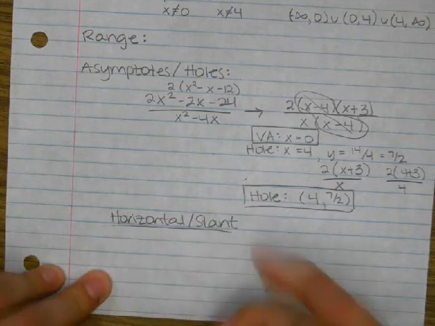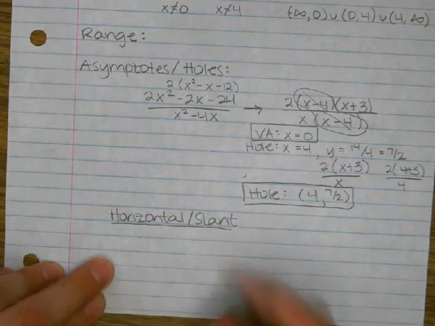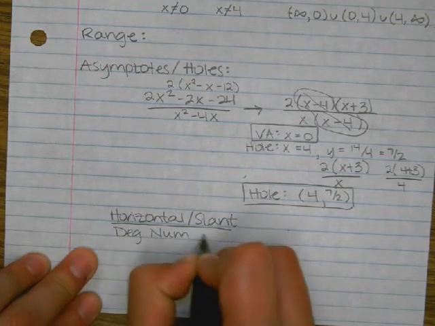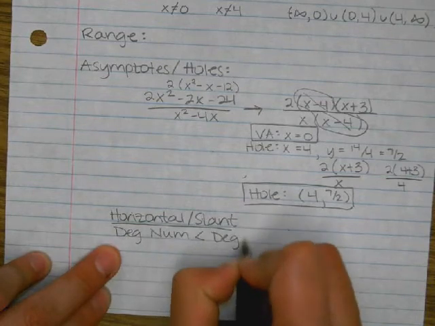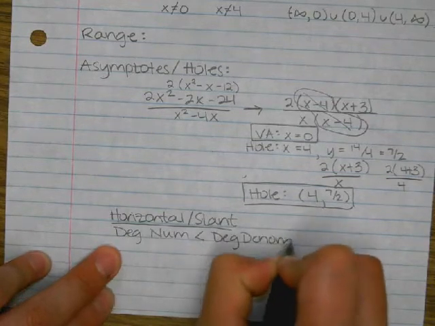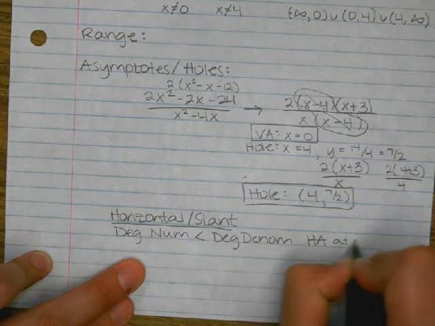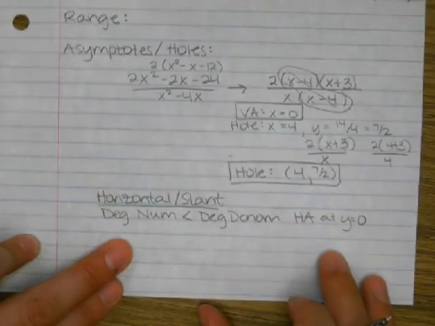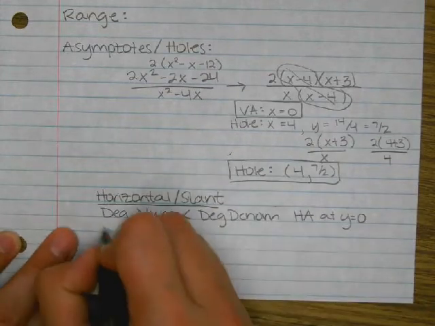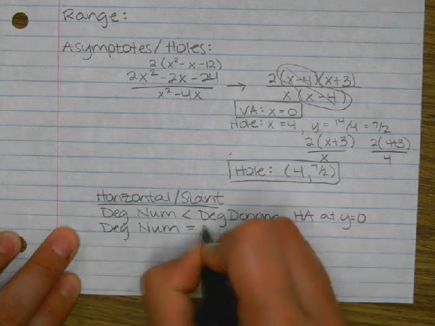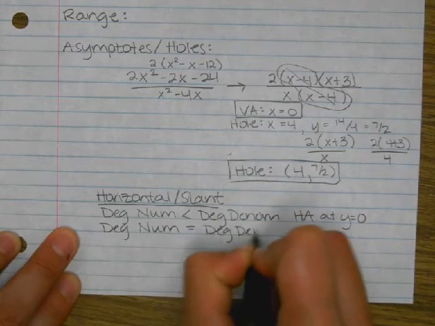And there are three situations. So the degree of the numerator could be less than the degree of the denominator. And if that is the case, then there's a horizontal asymptote at y equals 0. The degree of the numerator could equal exactly the degree of the denominator.